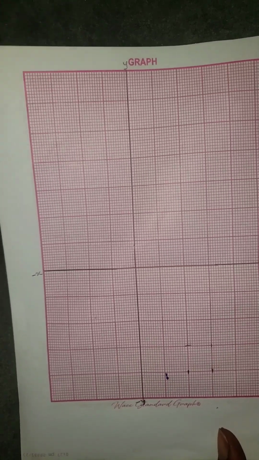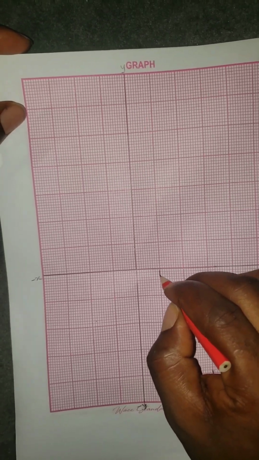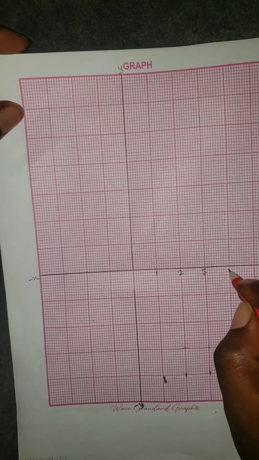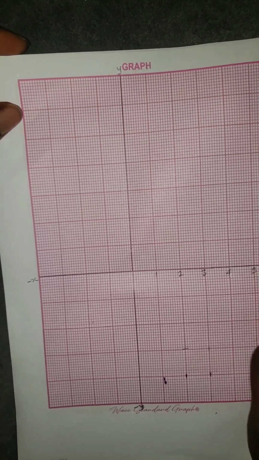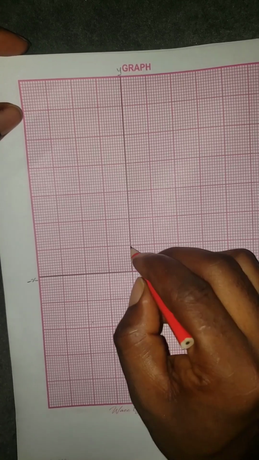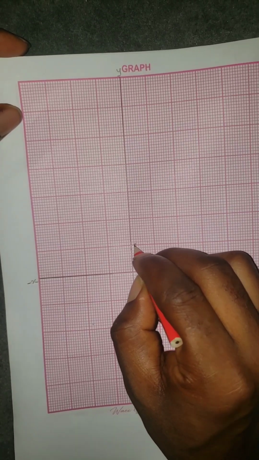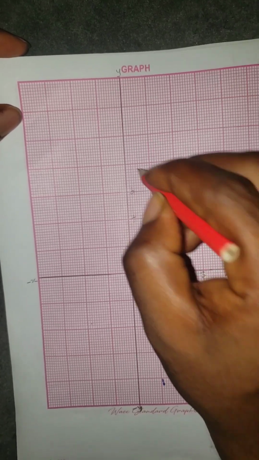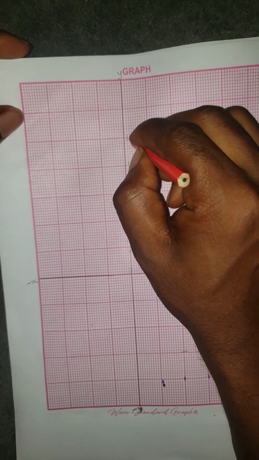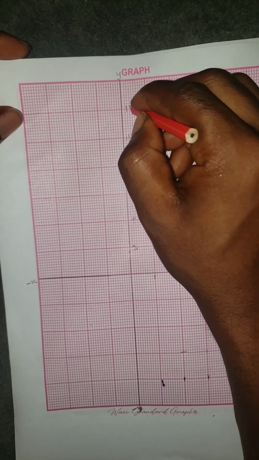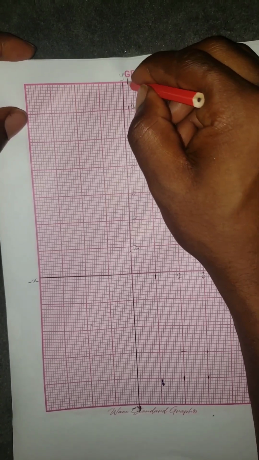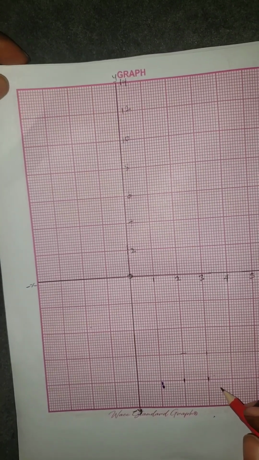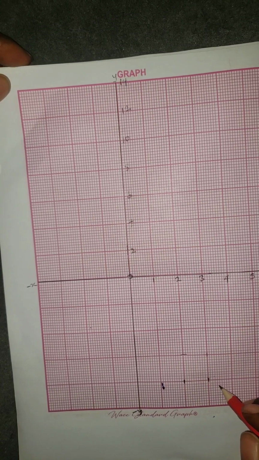Okay, so with that now, I can have here as 1, here as 2, here as 3, here as 4, here as 5, here as 6. I can have here as my 2, that's 2, 4, 6, 8, 10, 12, 14. Then here is the middle of the graph, which is definitely our 0.